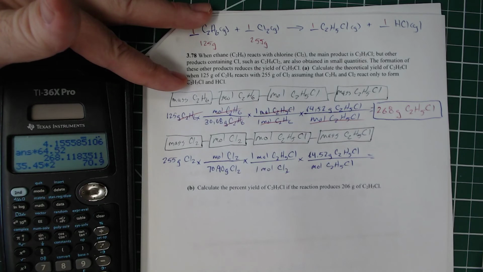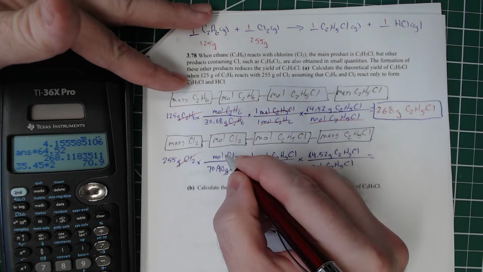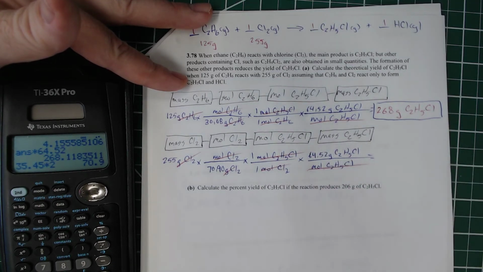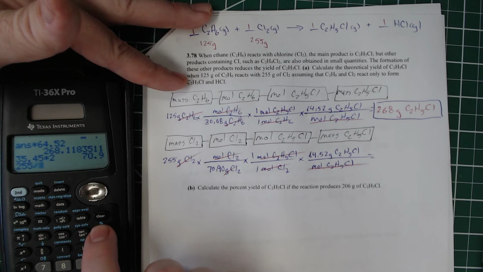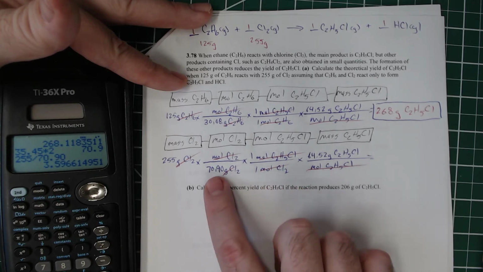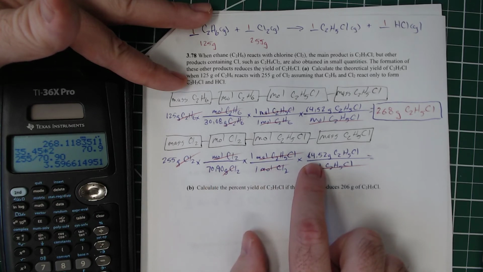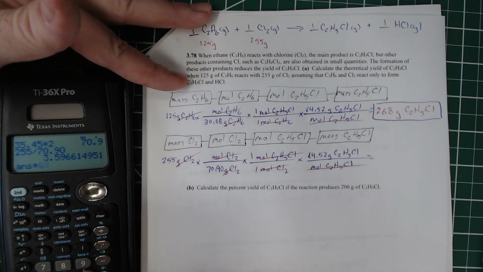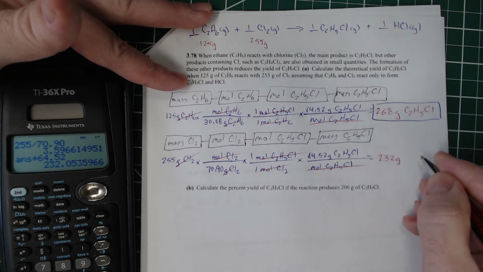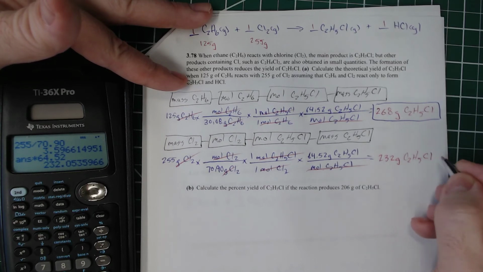Let's go ahead and do our dimensional analysis. Grams of Cl2 cancels out, moles of Cl2 cancels out, moles of C2H5Cl cancels out, and that's going to give us our grams of C2H5Cl. So 255 divided by 70.90. Go ahead and hit enter there. All right, and then we're going to multiply by 64.52. And that gives us 232.05. And as we had previously, we have 3 sig figs. So we're just going to call that 232 grams of C2H5Cl.